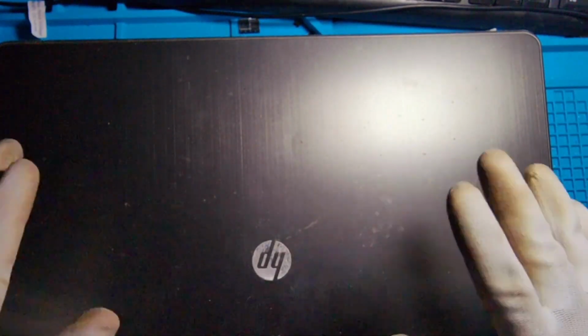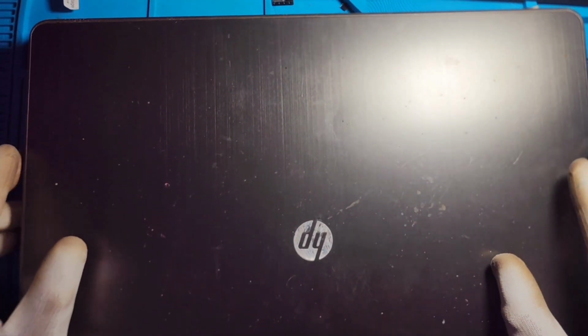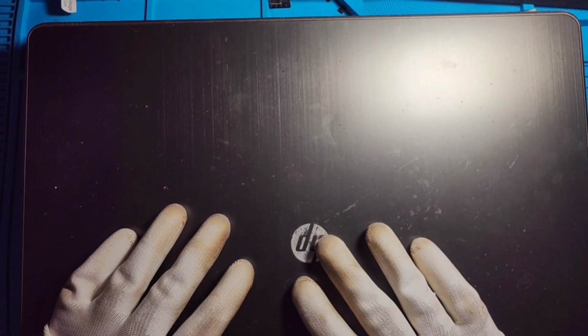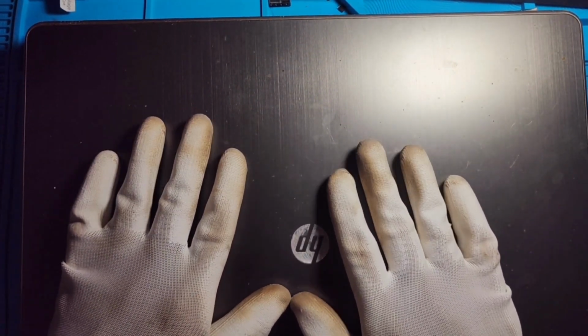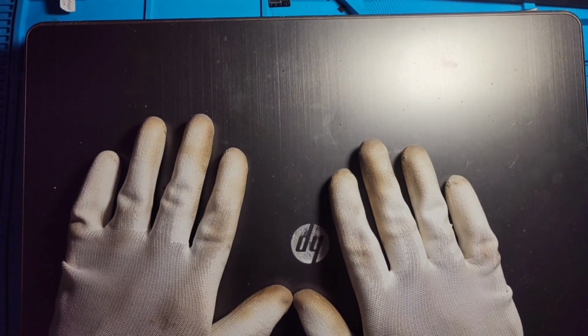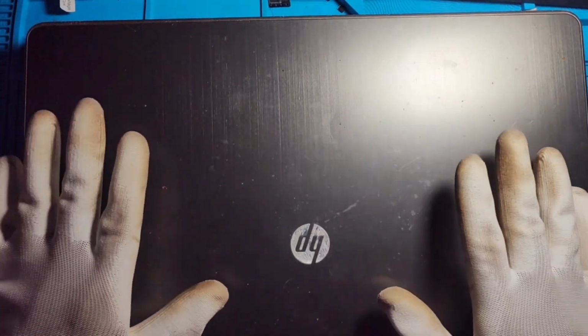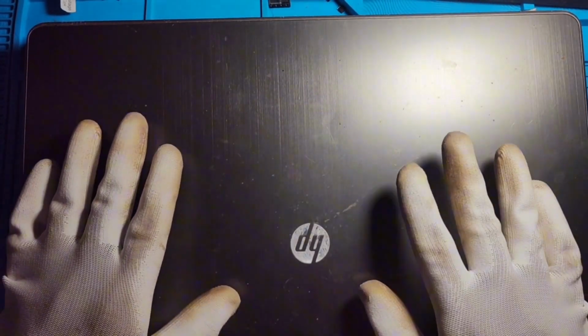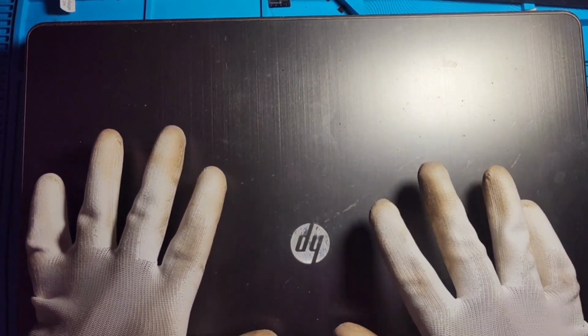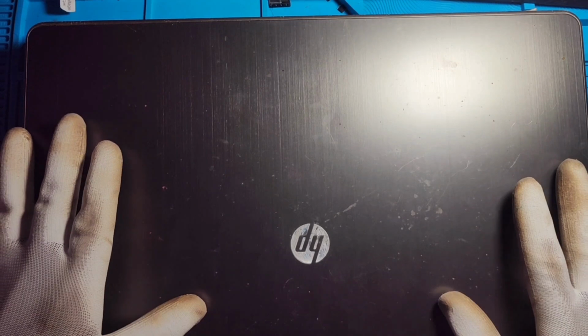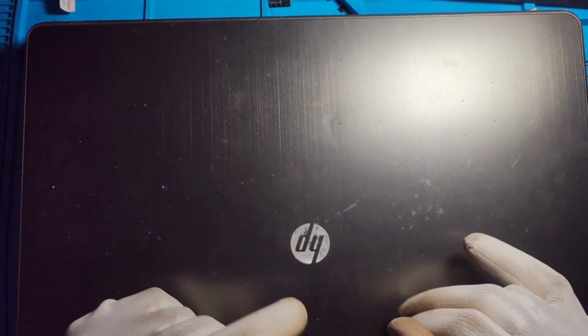So today we got a laptop for repair, and this laptop we received from another repair shop. The problem with this laptop is that it turns on but it does not give display. So now let us diagnose it thoroughly and find the problem that is causing this laptop to not execute the display. So without making any delays, let's get in.